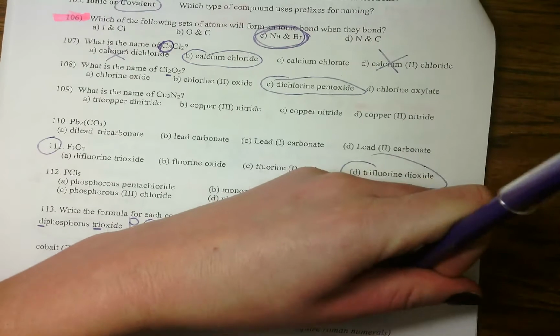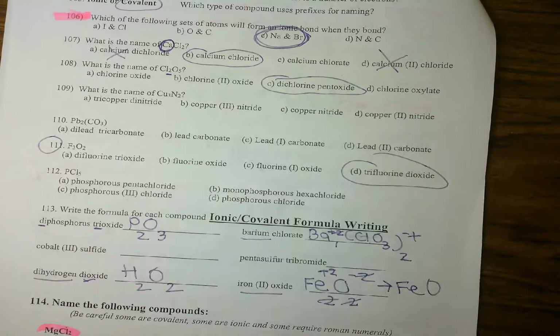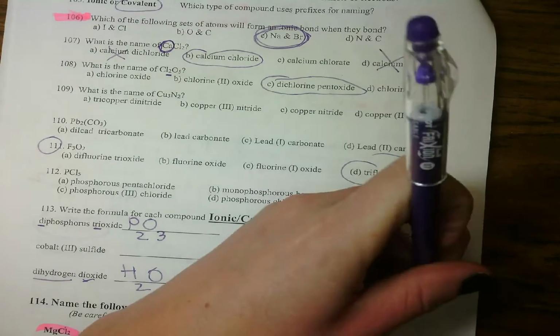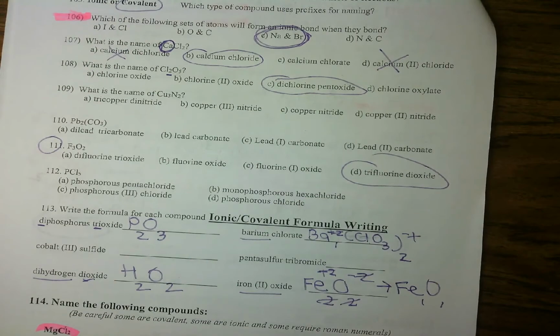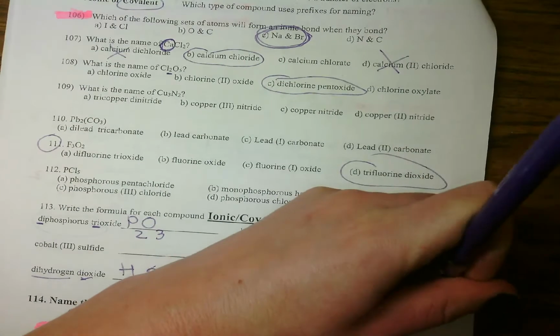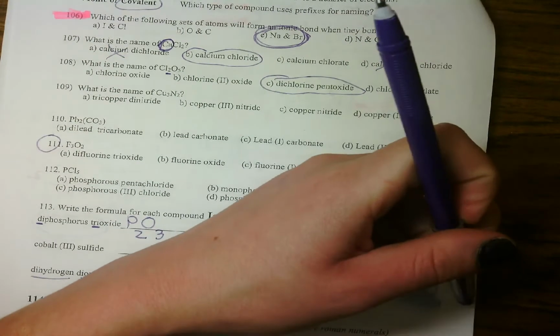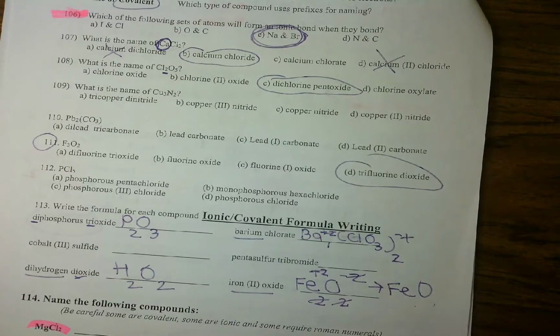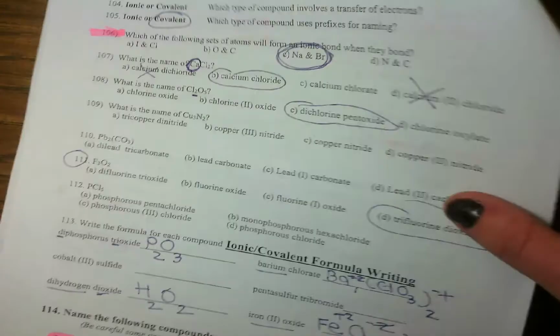So this would just be FeO at the end. You can leave the ones there, but typically in chemistry you are not going to see a subscript of 1. Coefficient of 1, yes. Subscripts, no. We don't usually write subscripts of 1. So there's your final answer.